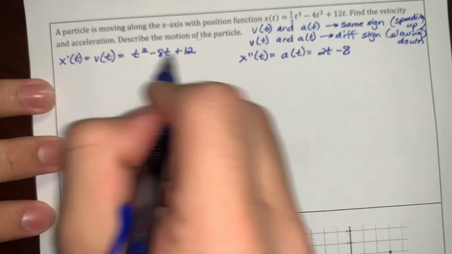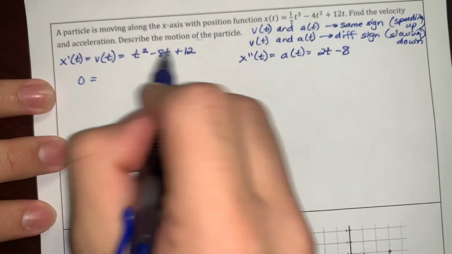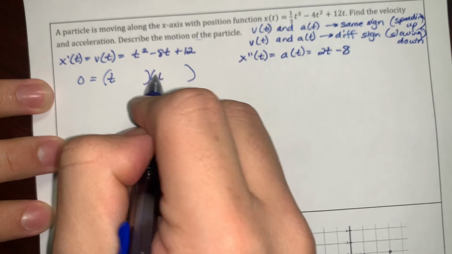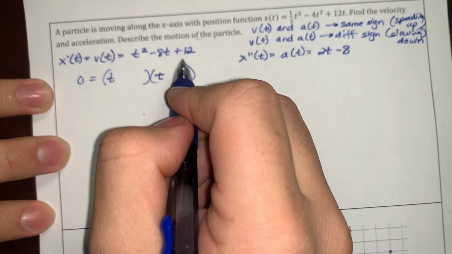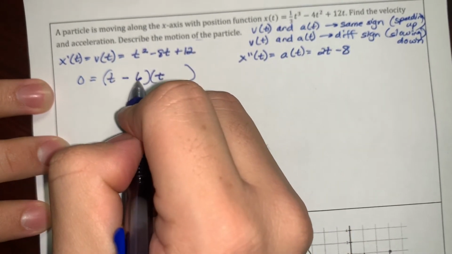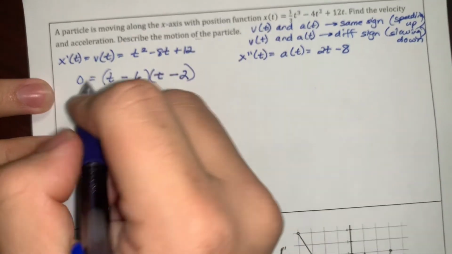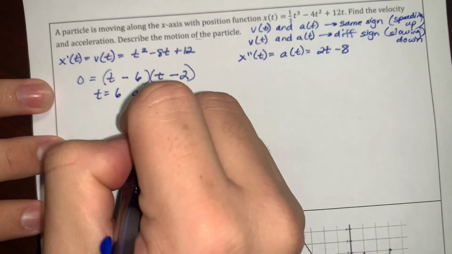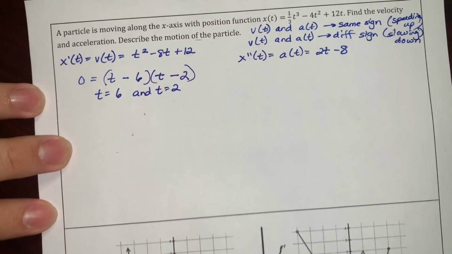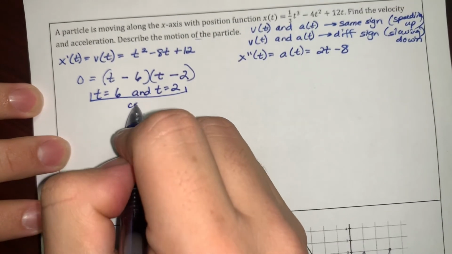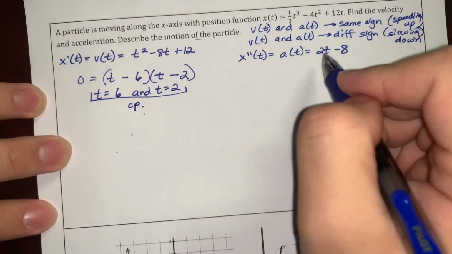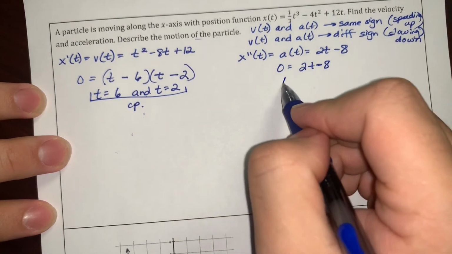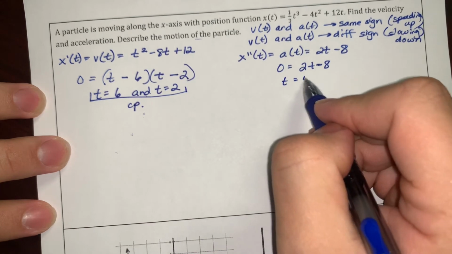So first of all, I'm going to set this equal to 0. And this is factorable, so we just have a t squared in the front, so it'll be parentheses t and t. Two numbers that multiply to give us positive 12 but add up to negative 8 are negative 6 and negative 2. So when we set each of these equal to 0, t is equal to 6 and t is equal to 2. So this right here, that's our critical points. And then over here, we set this equal to 0, so we have 2t minus 8. If you don't know your algebra by now, I'm sorry, but it's going to be t is equal to 4.